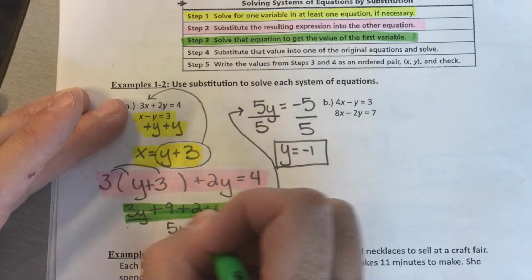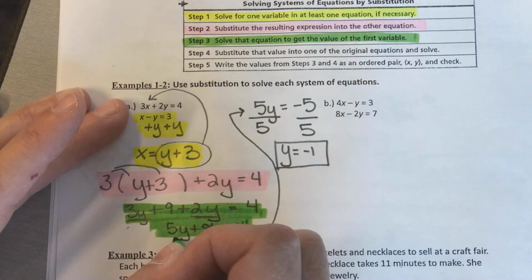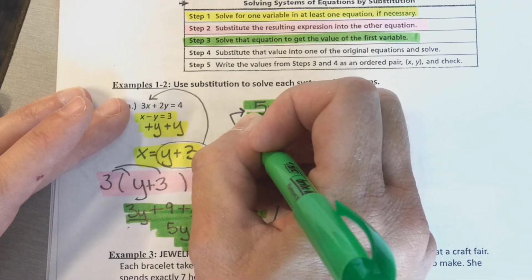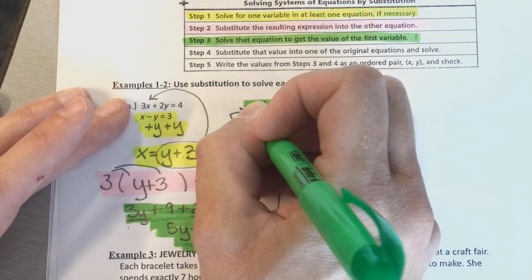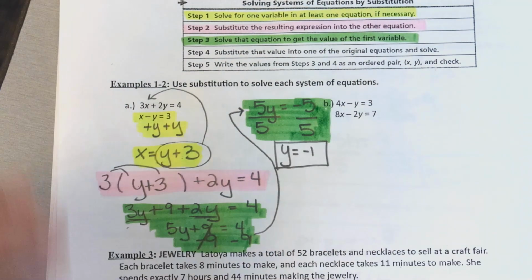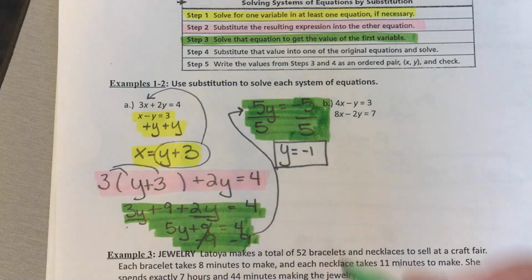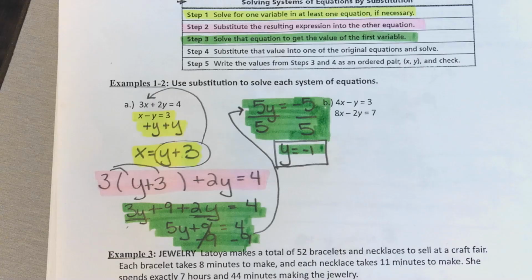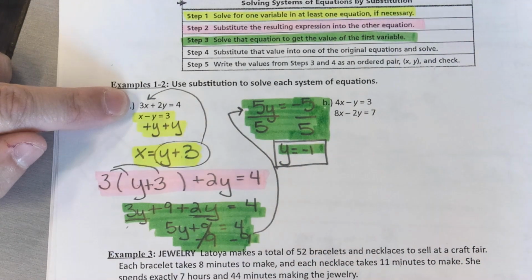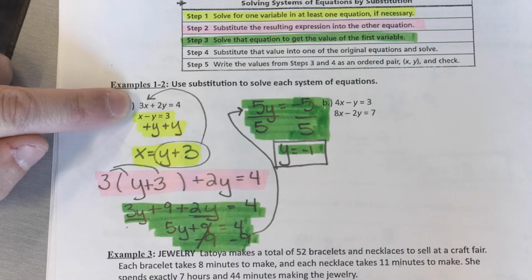So this was all me going through and solving. So this would all be that green color. So if it helps you to highlight, go for it. All right, so this is me finding y. So I found y. I still need to find x. In order to find x, I'm going to take y and I'm going to plug it back into one of these equations. It doesn't matter which one.